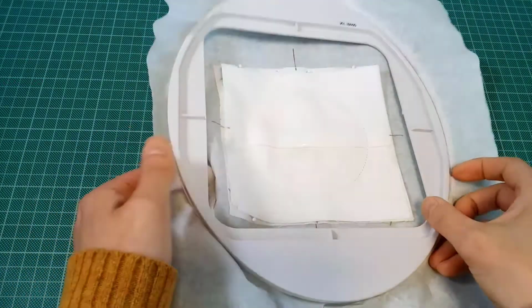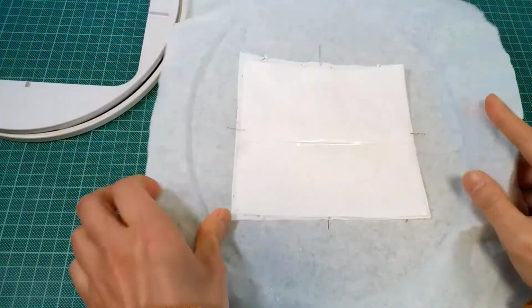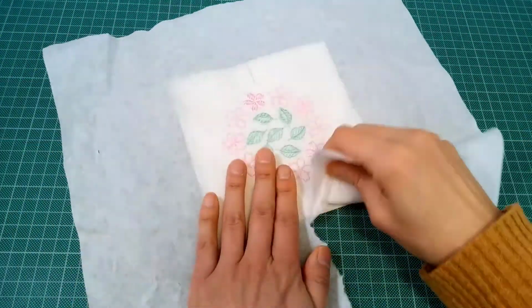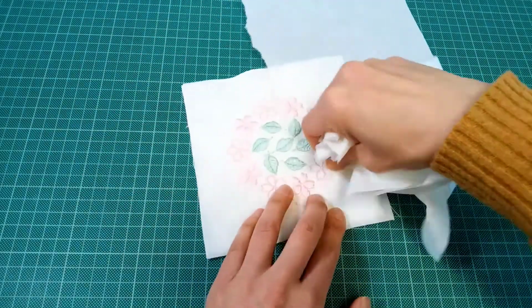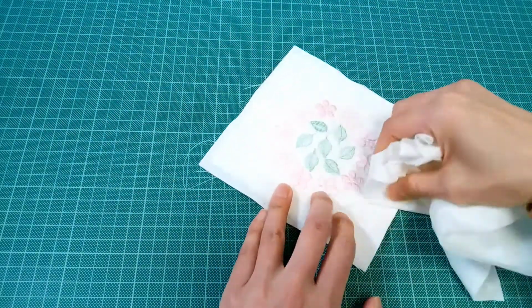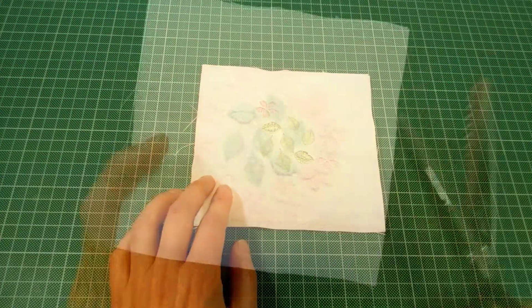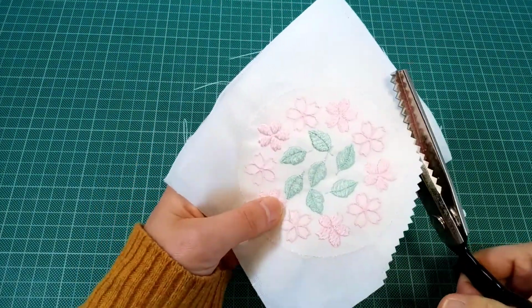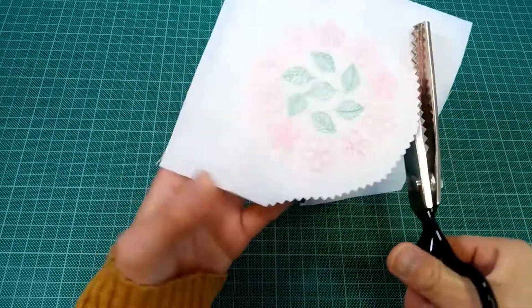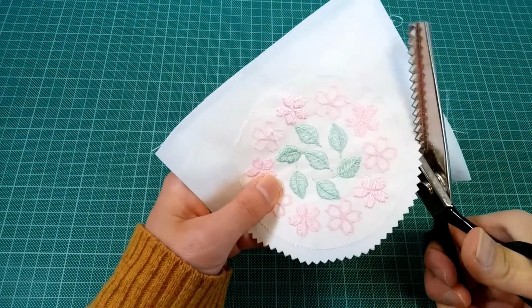Detach the hoop from the machine and unhook the stabilizer. Tear off the stabilizer. Cut the outside 5 millimeters, that is 1/4 of an inch, off the seam with scissors.